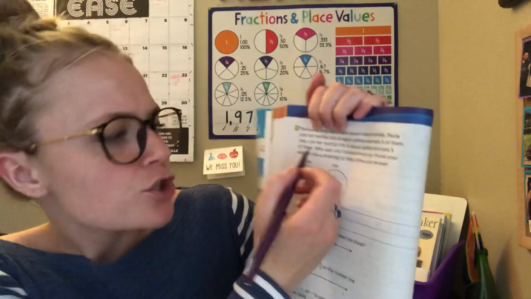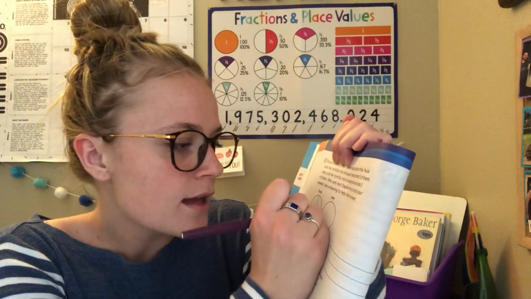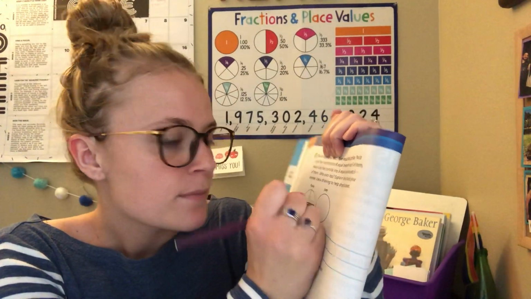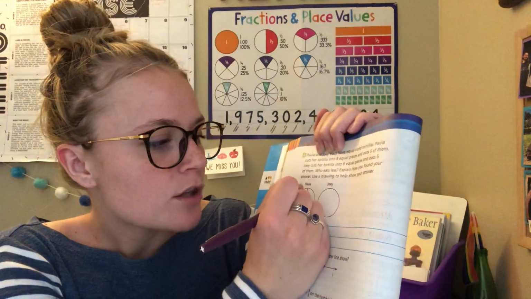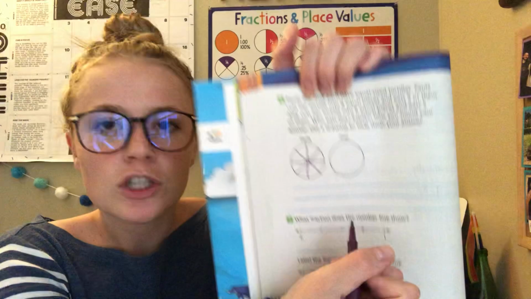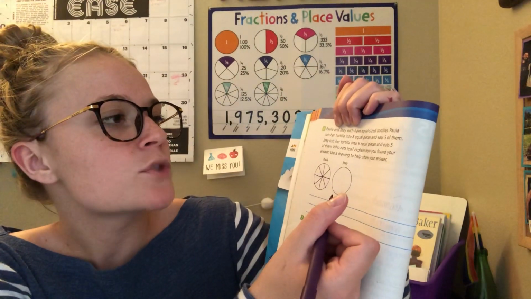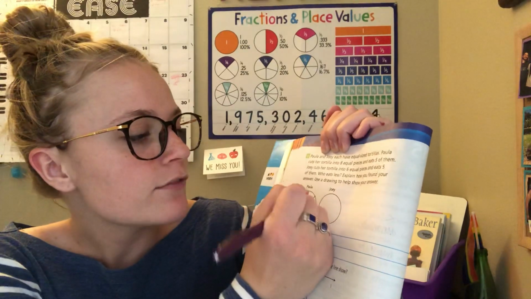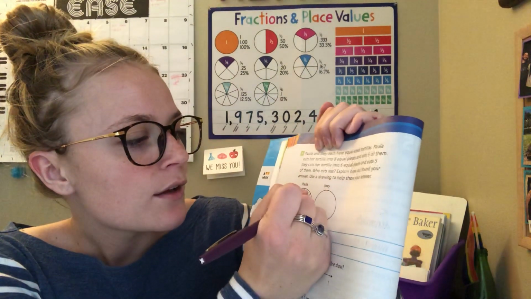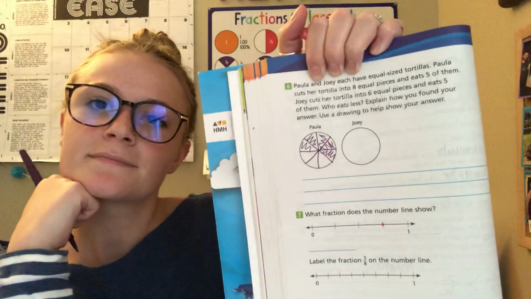So Paula cuts her tortilla into 8 equal pieces, so I'm going to do that now by drawing a plus sign and then cutting the plus sign in half. Just going across like that, like a star or an X. So then she eats 5 of them. So I'm gonna color in 5. 1, 2, 3, 4, 5. Ta-da!